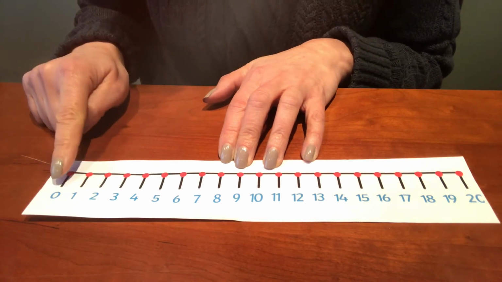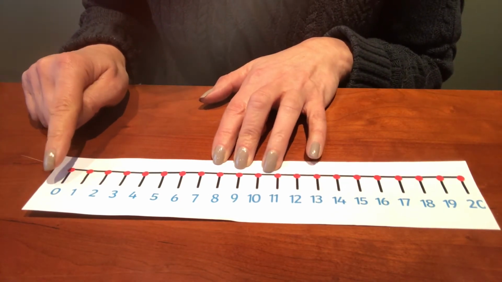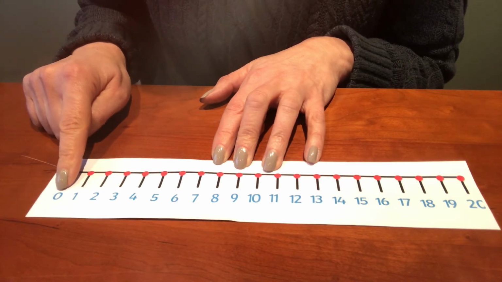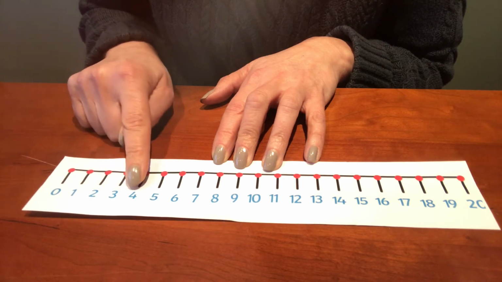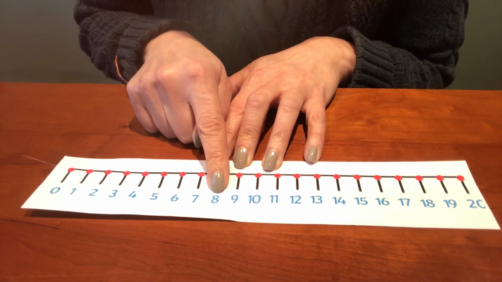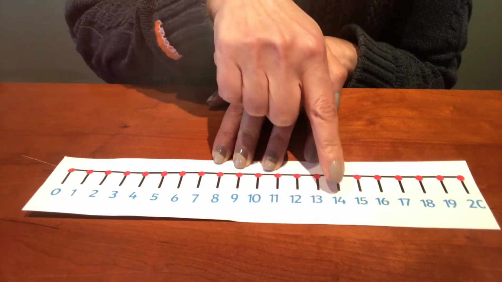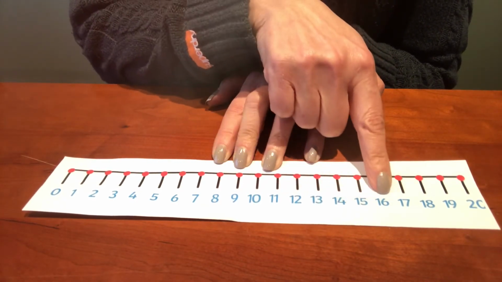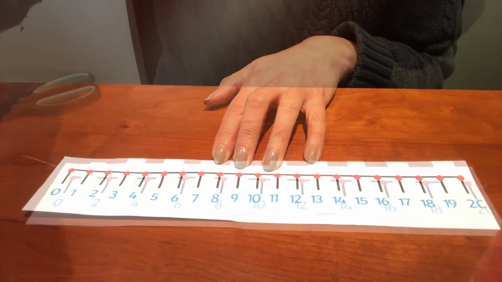Should we do it again? And I want you to see if you can see a pattern. Ready? 0, 2, 4, 6, 8, 10, 12, 14, 16, 18, 20.